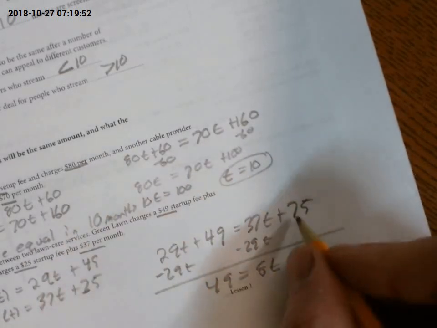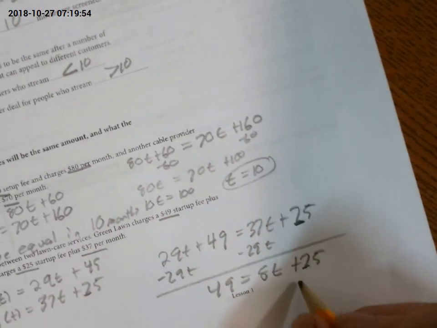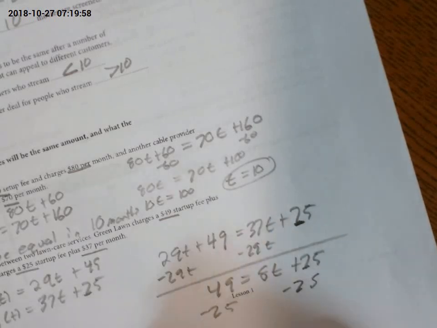Oh, this is 25. I was looking at the 75. That's a 25. Now we're good. Minus 25, minus 25, and we got 24 equals 8t. If we divide by 8, we got t equals 3.